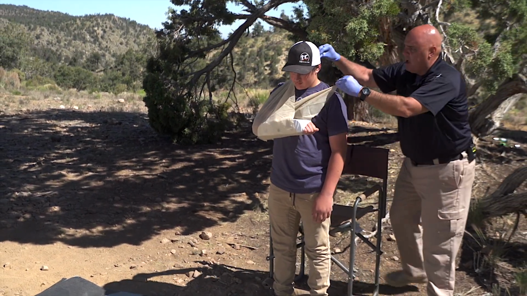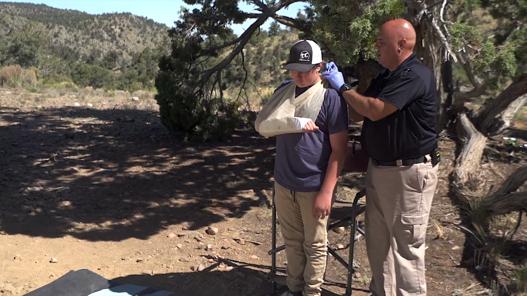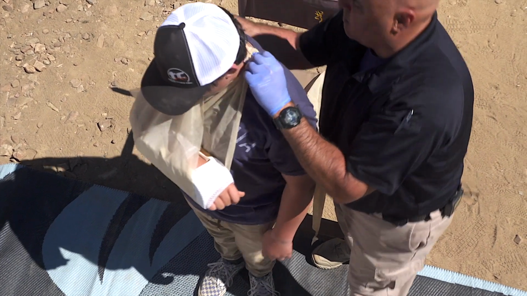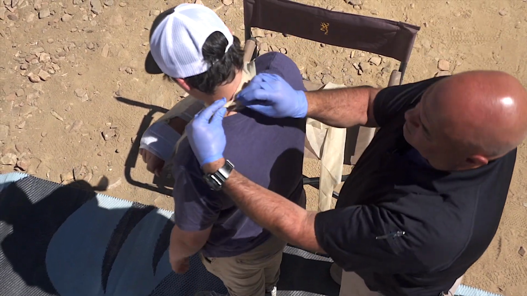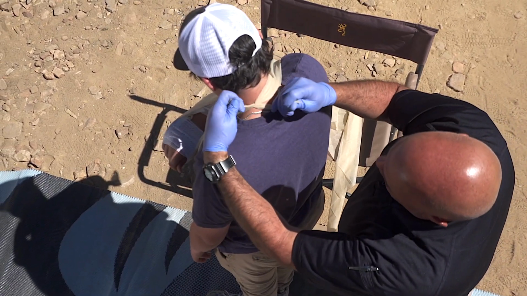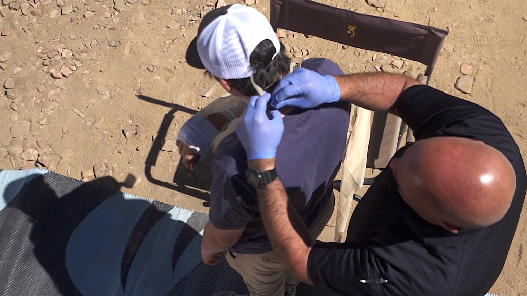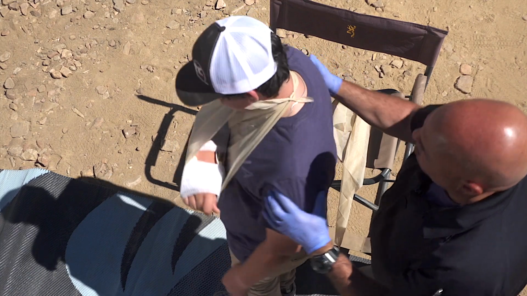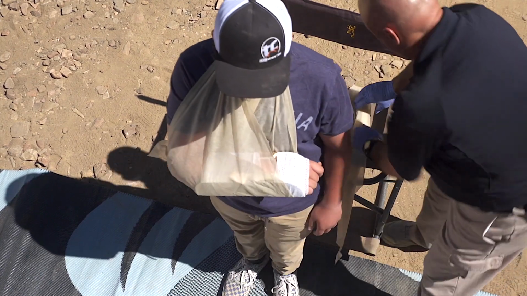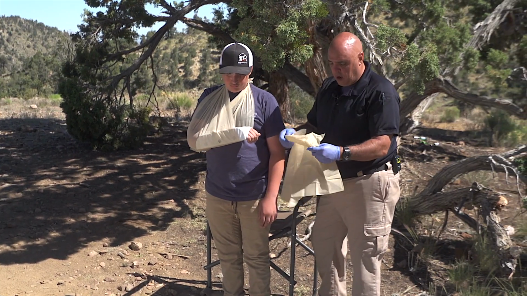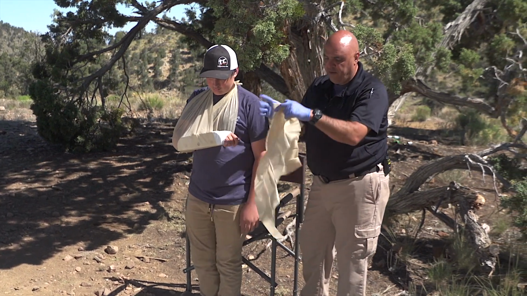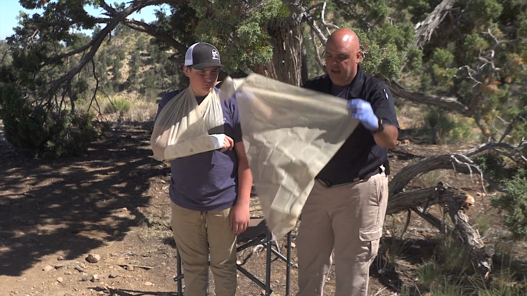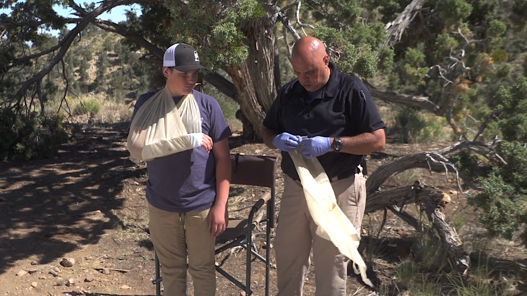And then I want to tie the sling around the back of his neck. But I want to do the knot in this sling just off to the side, not directly over his spine. That can create some discomfort while they're wearing the sling. And they're already dealing with discomfort, so let's minimize that. Now the next thing I want to do is fold this so I can secure the sling to the body.